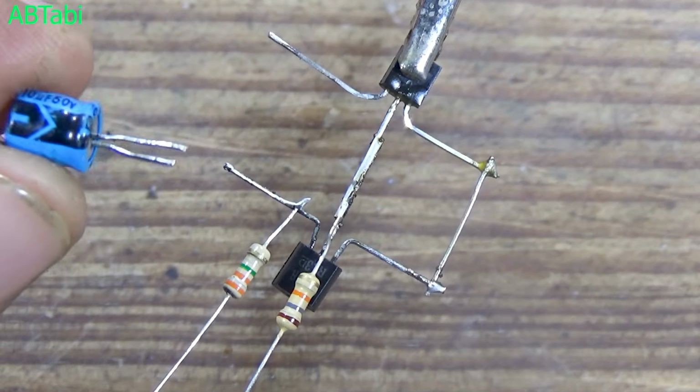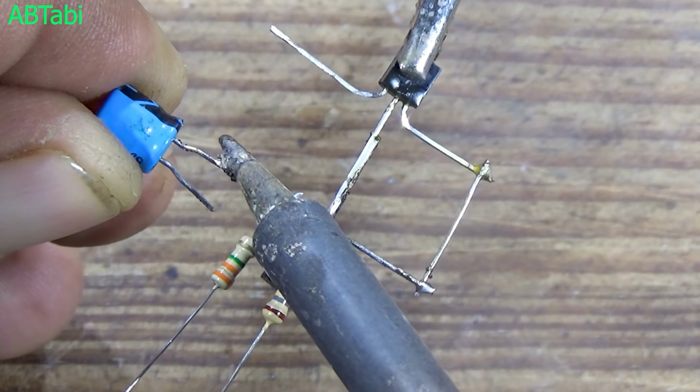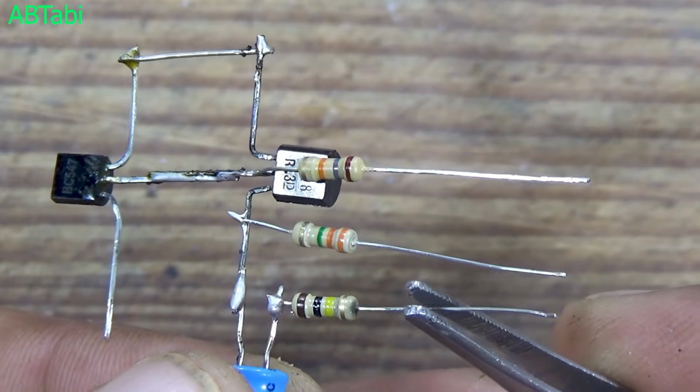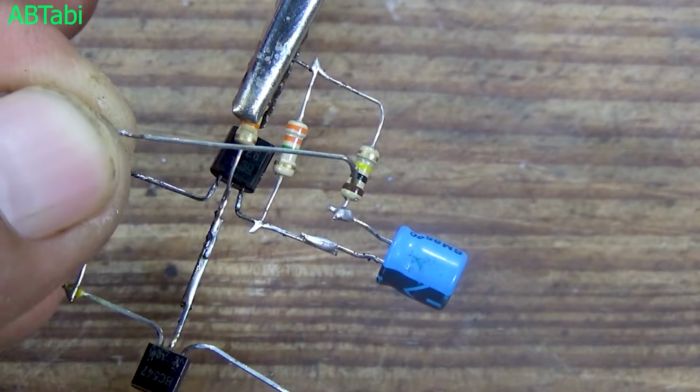Now take the 10 microfarad capacitor. Connect its negative pin to the base of the C828 transistor. Next, take the 100K ohm resistor and connect it to the positive pin of the capacitor. Now, connect the other ends of all 3 resistors together.